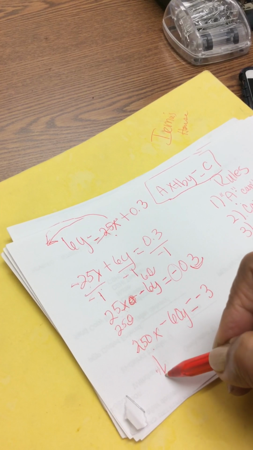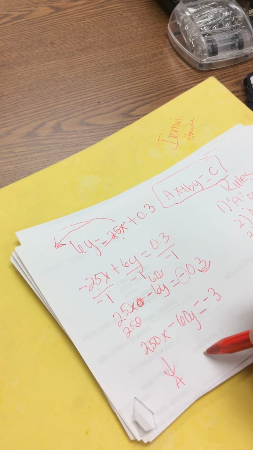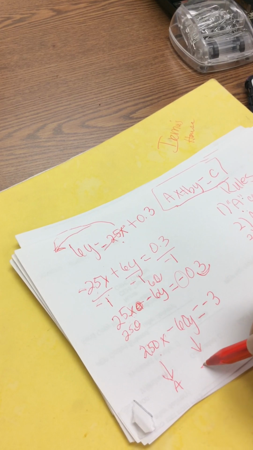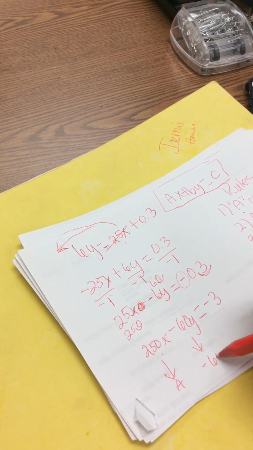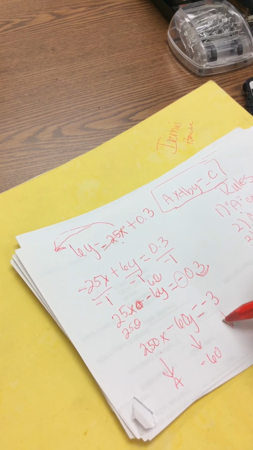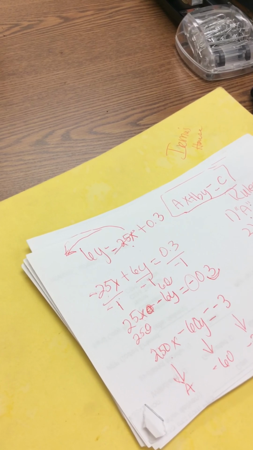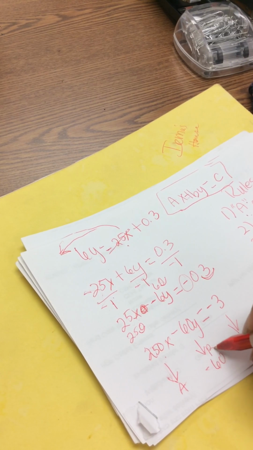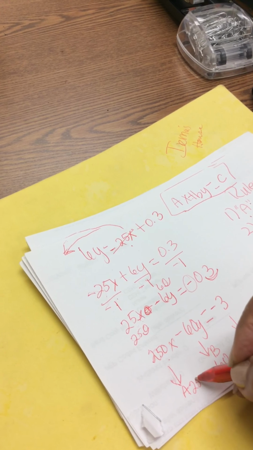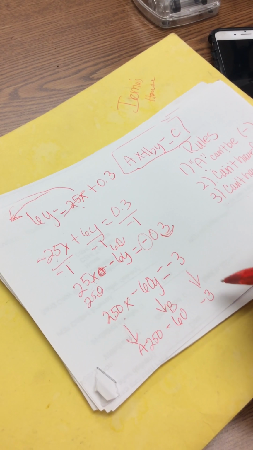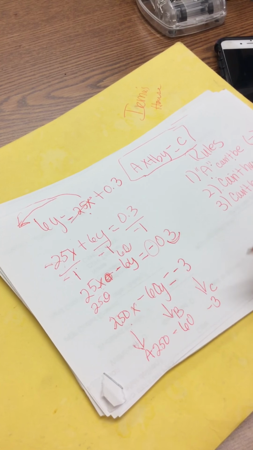So now your answer is, for A, is 250. The answer for B is negative 60. And the answer for C is negative 3. So A is 250, B is negative 60, and C is negative 3. And that's how you do this.